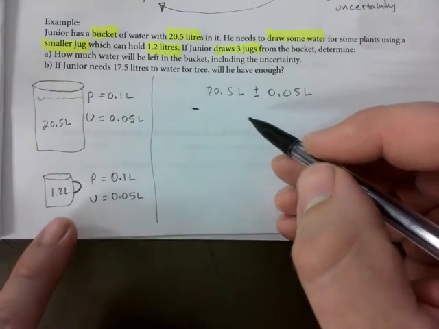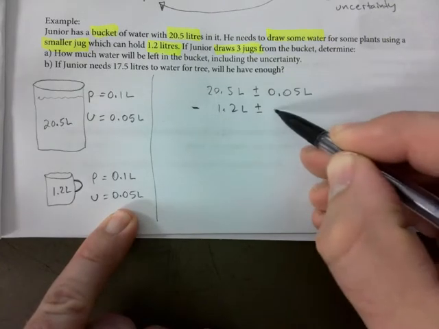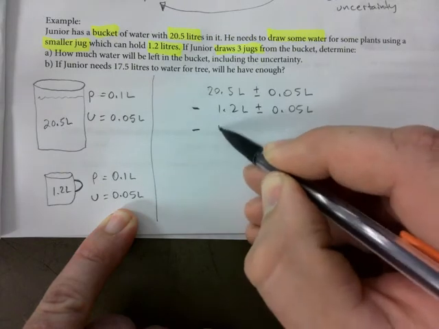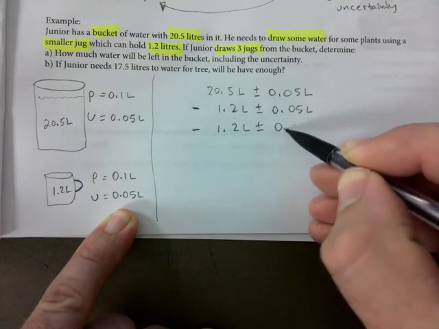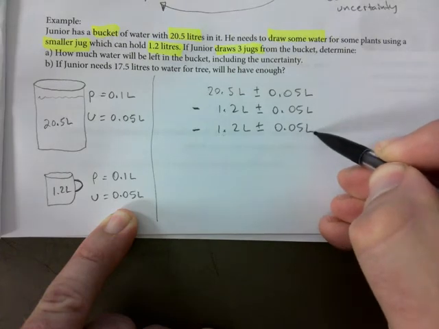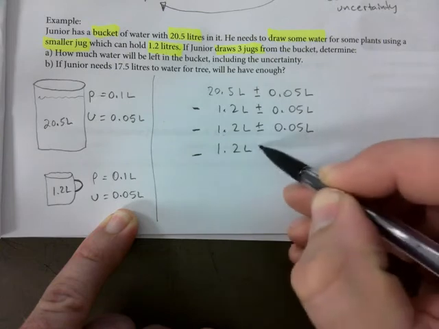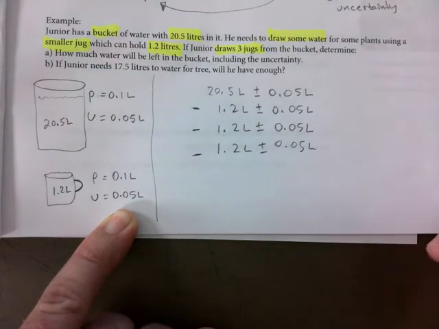So we subtract 1 jug, and it has an uncertainty. Then we subtract another jug from it, plus or minus. The uncertainty doesn't change. The jug keeps the same uncertainty. And our third jug, another 0.05 of a liter.